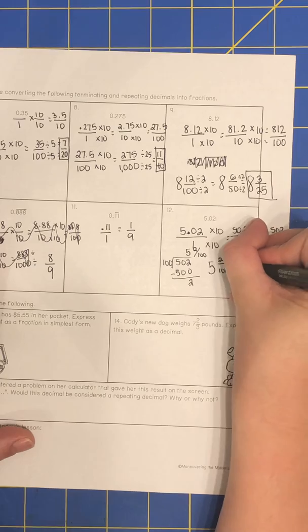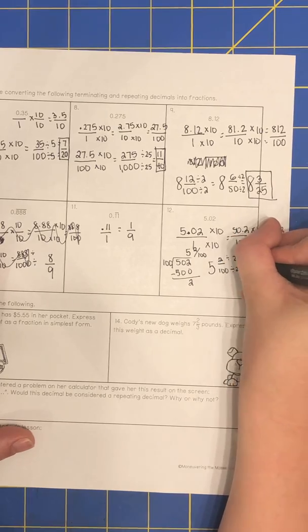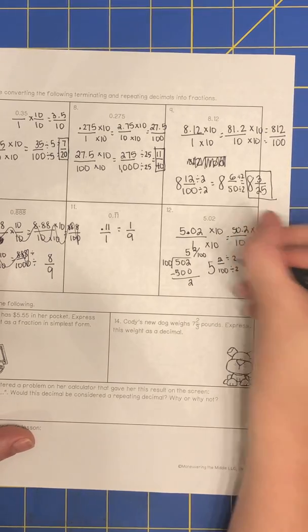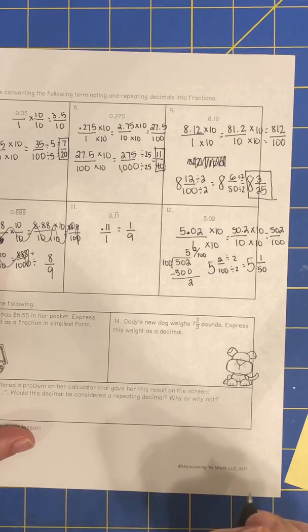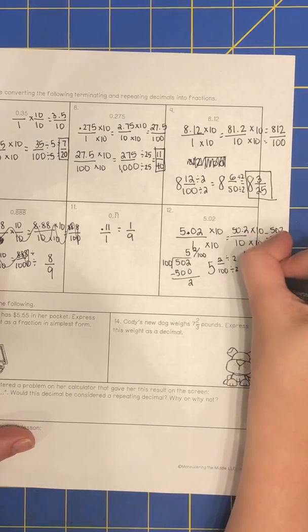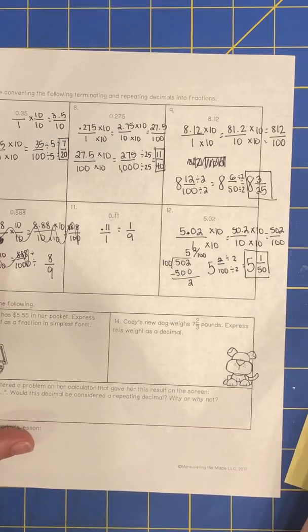And then I can simplify the fractional portion by dividing both by 2. So I'm going to leave the whole number of 5 alone. 2 divided by 2 is 1, and 100 divided by 2 is 50. So it's 5, same as saying 5 and 1/50th.